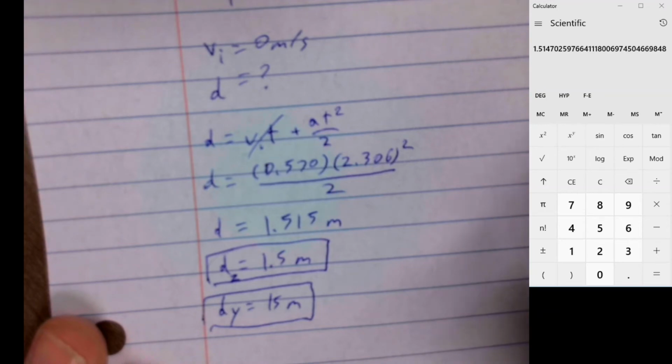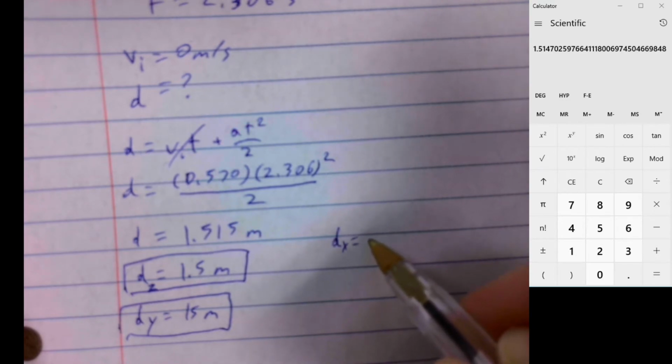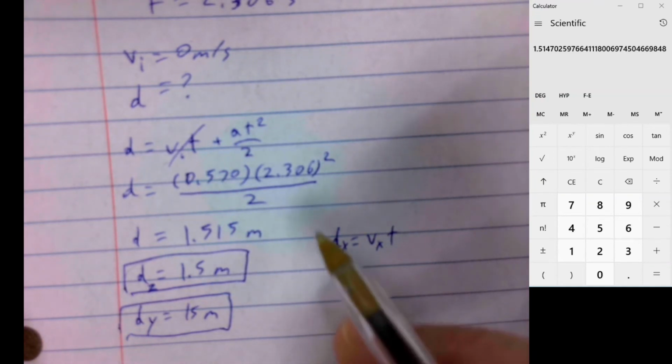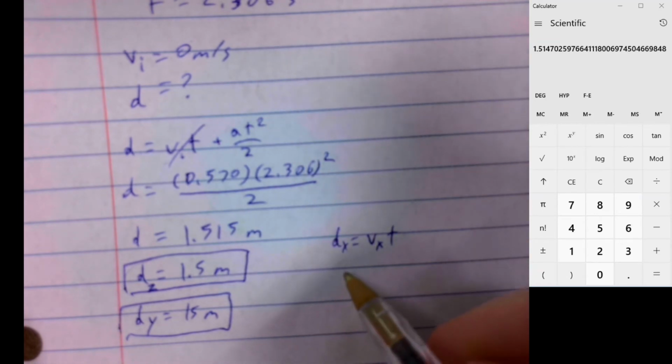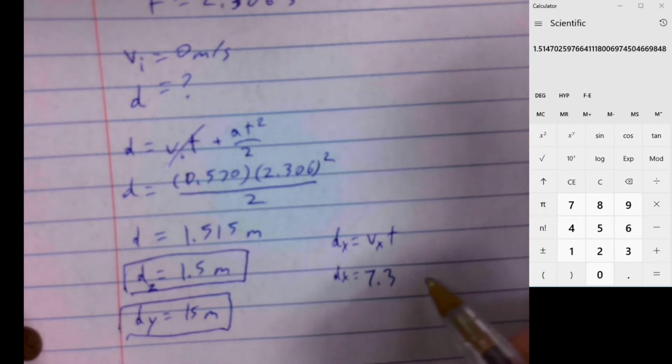So let's do it on the side here. Let's find our dx. Dx equals vxt. My t was the 2.306. My v is 7.3 sine of, sorry, 27 degrees.